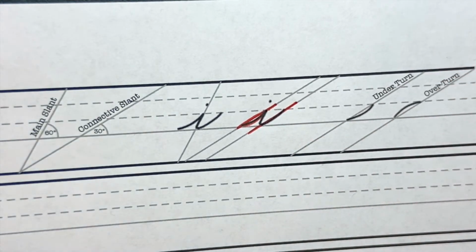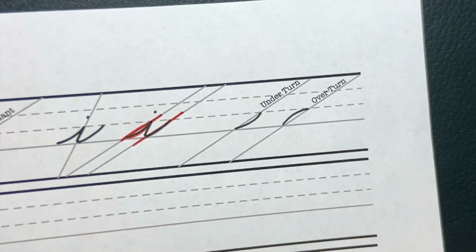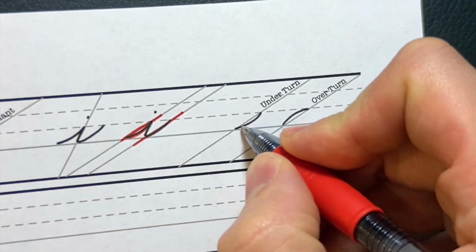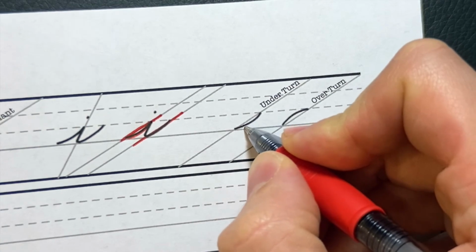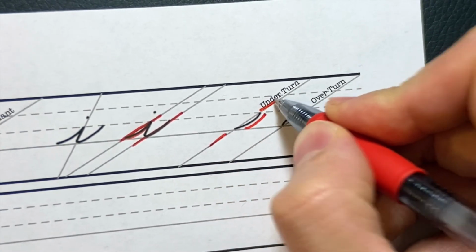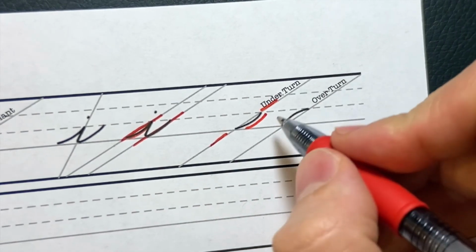All right. And we have to the right here, I've diagrammed the 2 types of turn. These are really fundamental strokes in the script, but they're the 2 types of turns that happen on this connective slant. Okay, so we have our underturn, which we call underturn because it's curving underneath the connective slant. So we have the connective slant here, and it's curving underneath it.